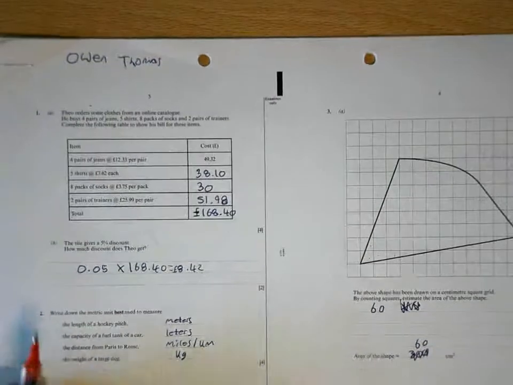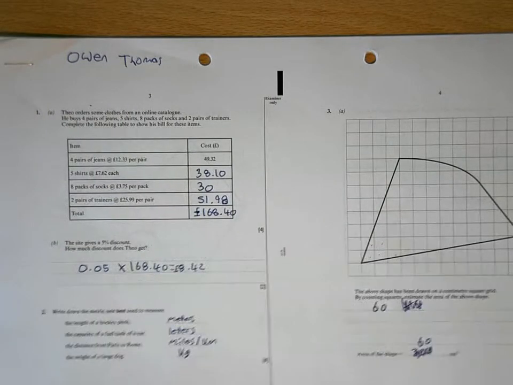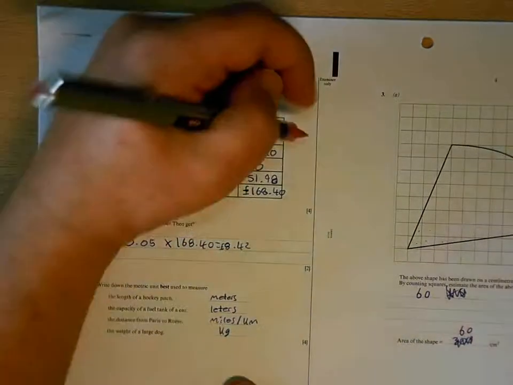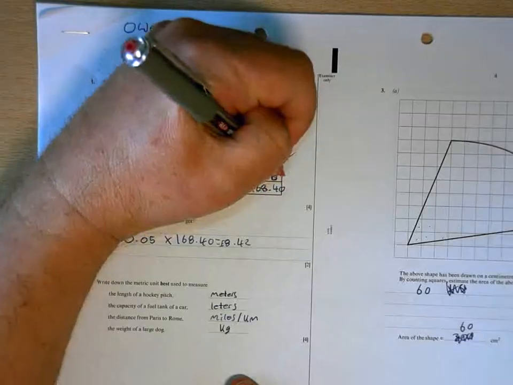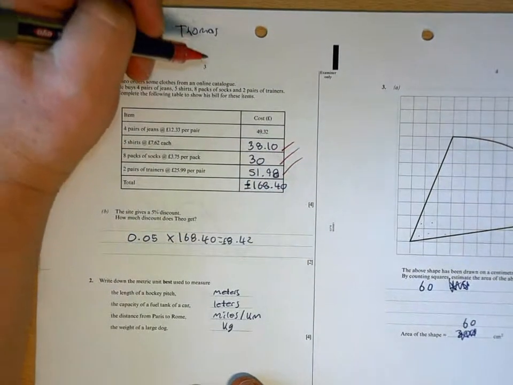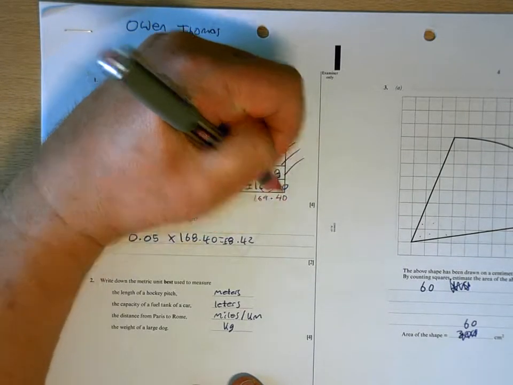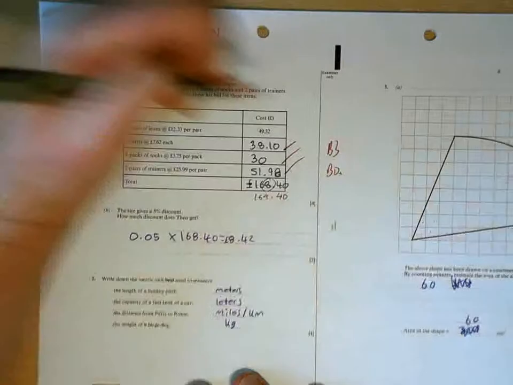Right, Owen, 68 last week, 2 marks off a guaranteed C. Let's see if you can nail that golden 70 this week. Right, you've made a little typo on your calculator there, because that should be £169.40. So you lose a mark there.